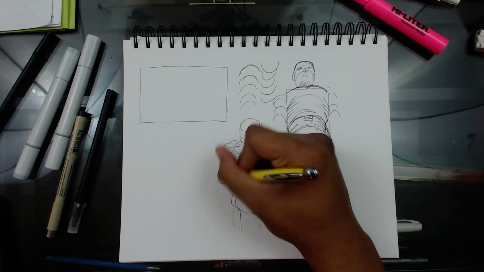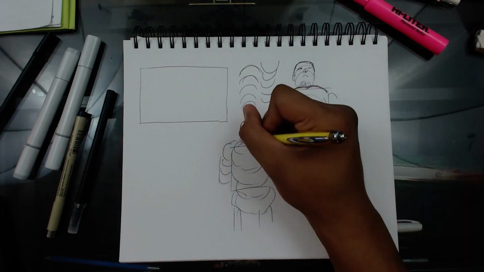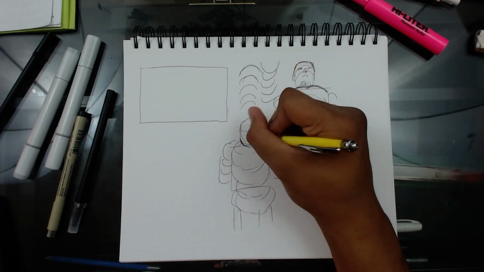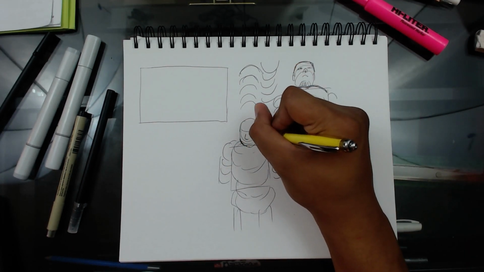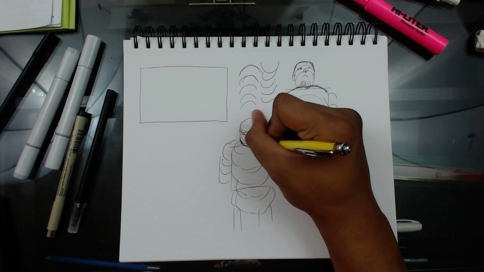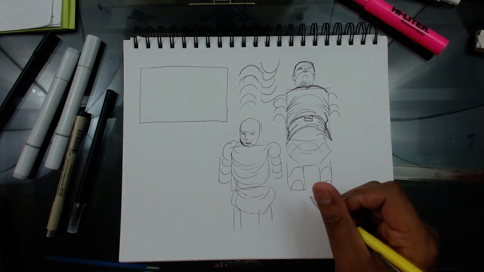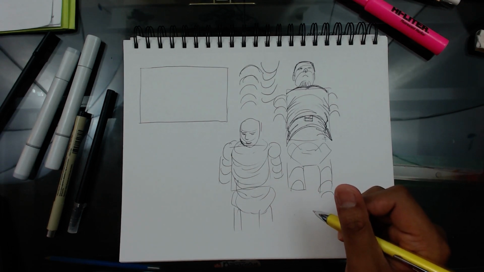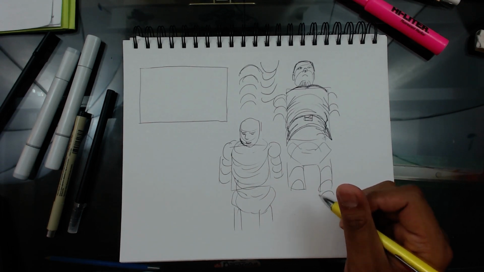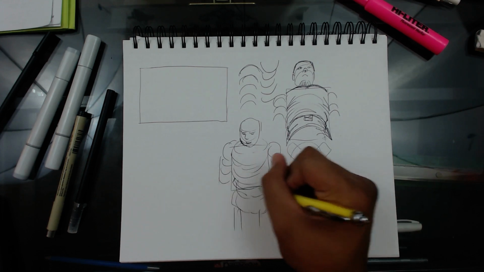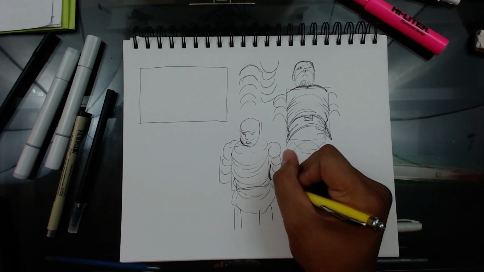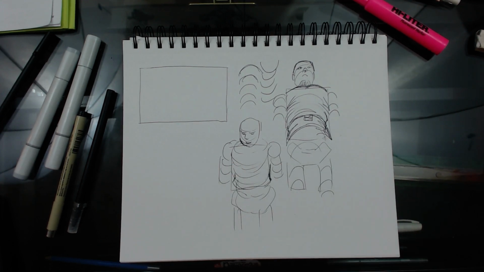Pretty much drawing the exact same thing, except the things are facing the other way. How do you draw clothing wrinkles? Alright, I'll get to that next.